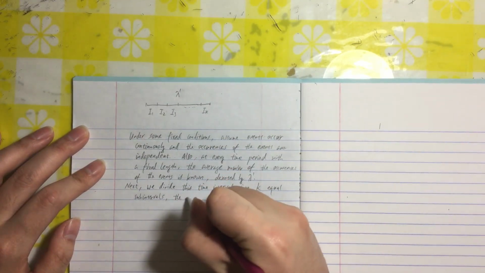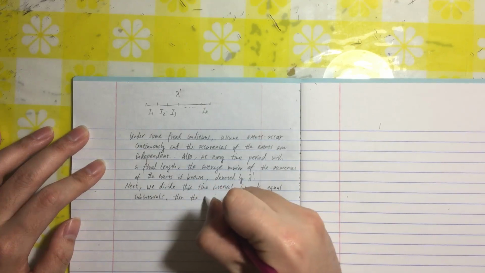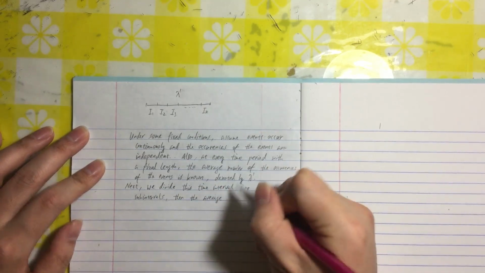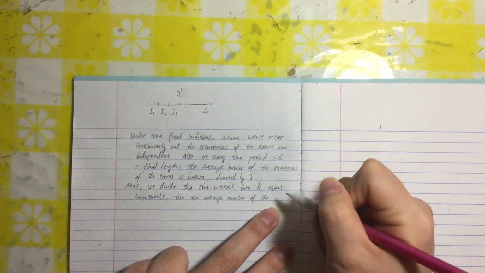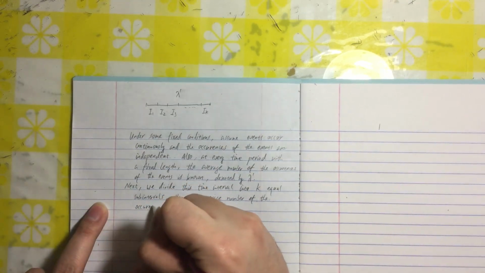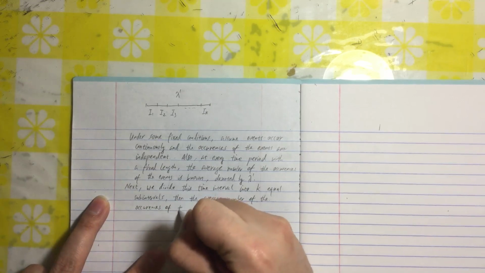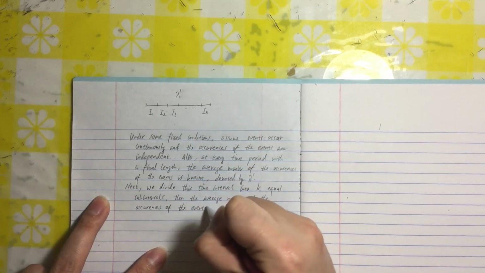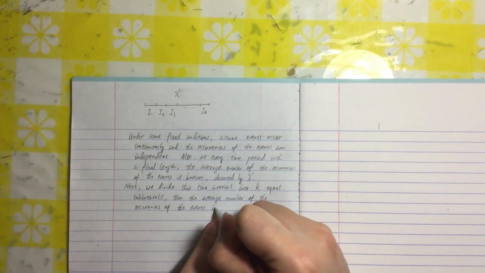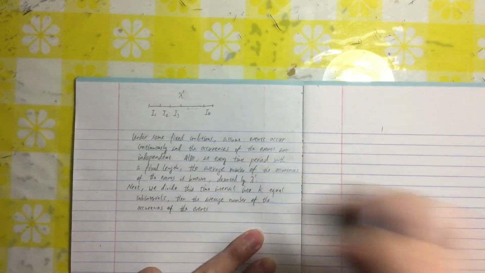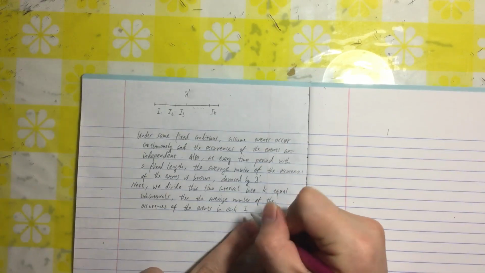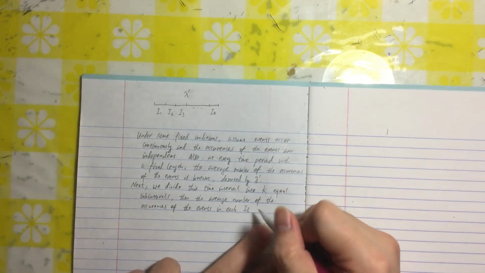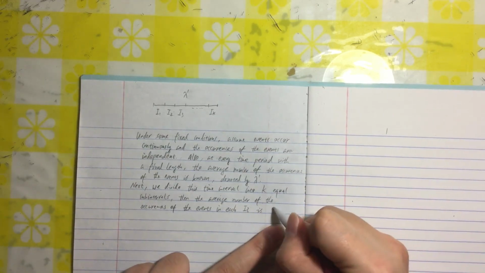Then the average number of occurrences of the events in each subinterval I sub i is lambda prime over k.